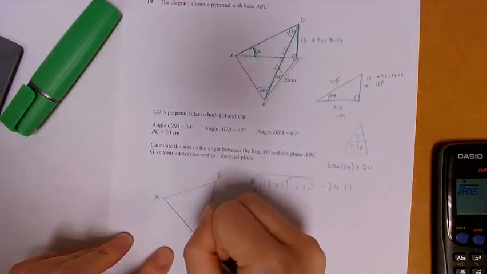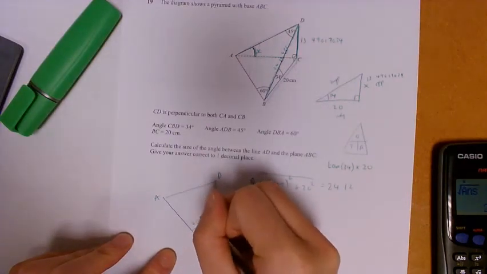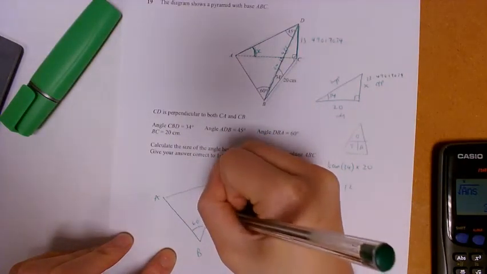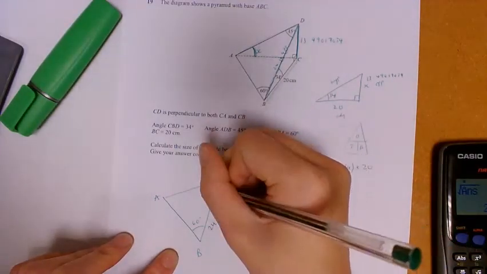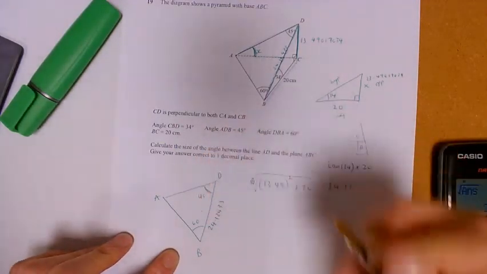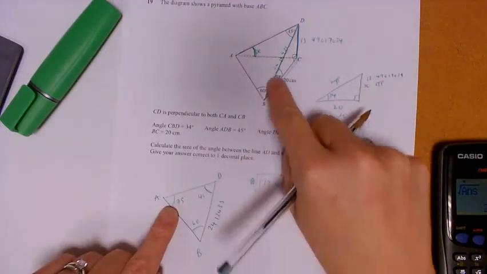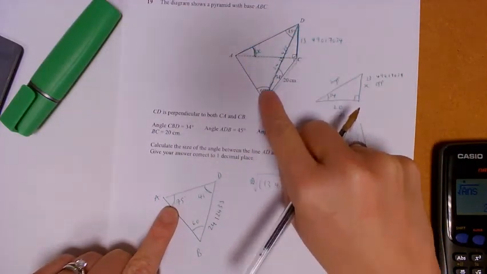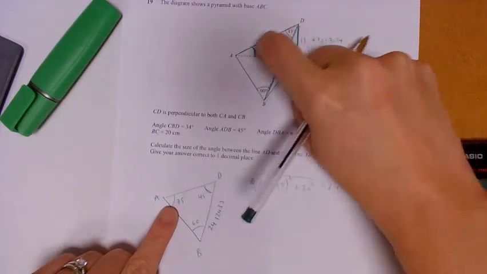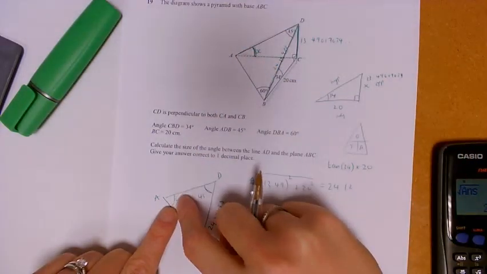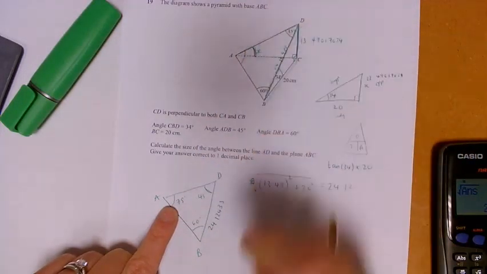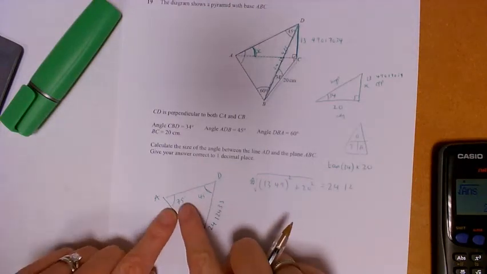Now AD, we're looking at this face here, ABD. And we know that this is 60 degrees. We've just worked out that this is 24.12435, and we know that this is 45 degrees. I also then know that this is 75 degrees, because I know that angles in a triangle add up to 180. I've got 60 and I've got 45 on that face. So this one's going to be 75 degrees. It's not X, it's this one, so it's on the face, 75 degrees.